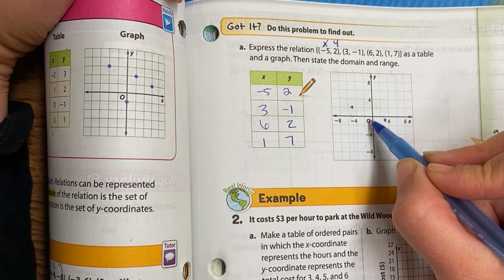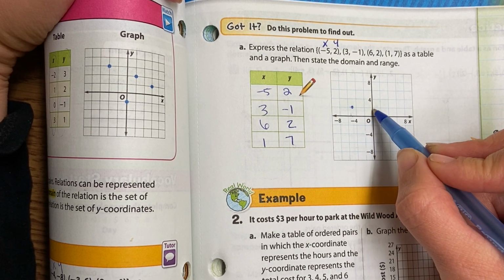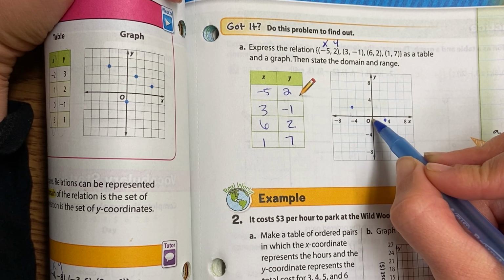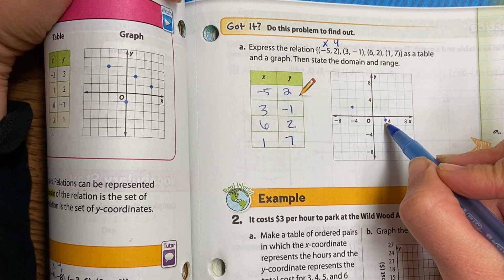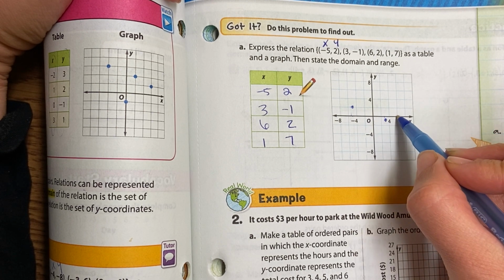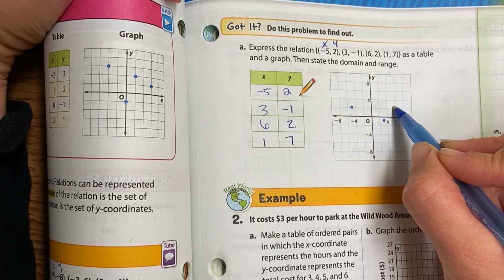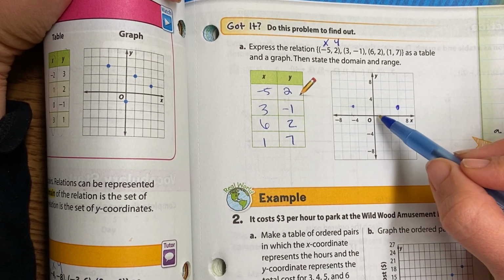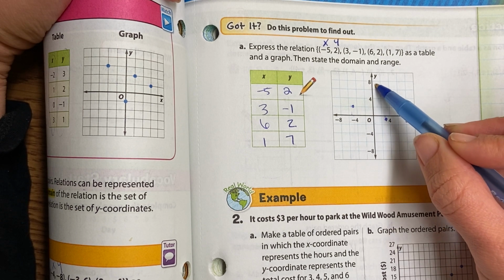The reason I know that we're going by 2's here is that this is 2, so 1 would be in between 0 and 2. Let's keep going. So we have 6, 2. And last but not least, we have 1, 7.